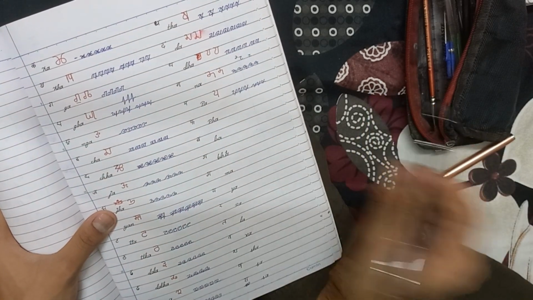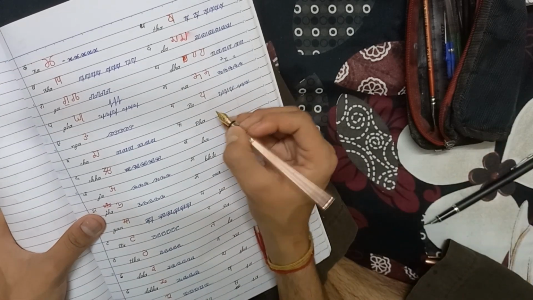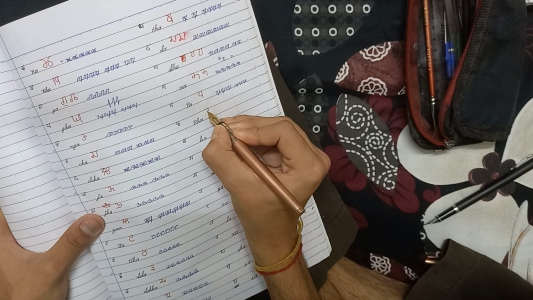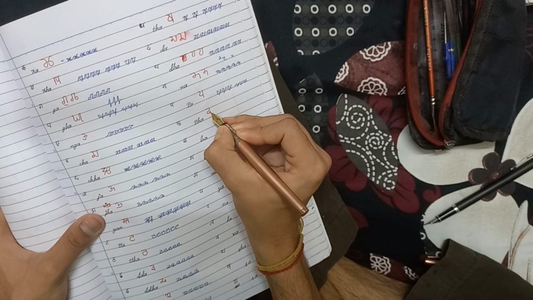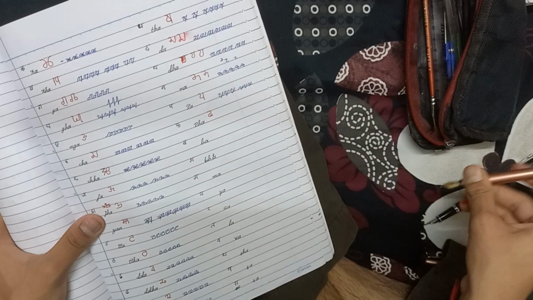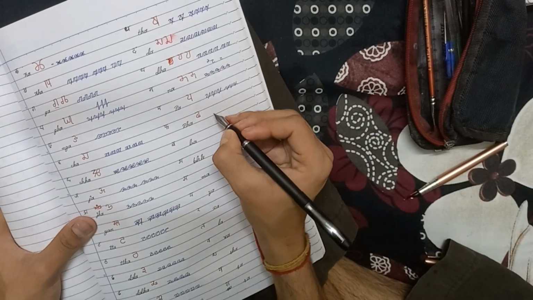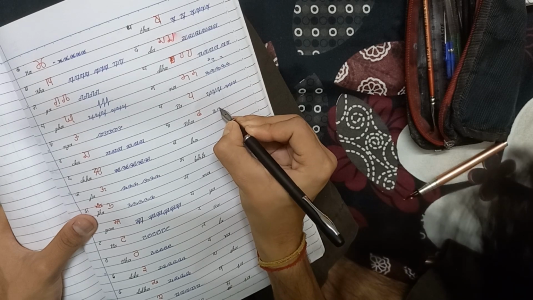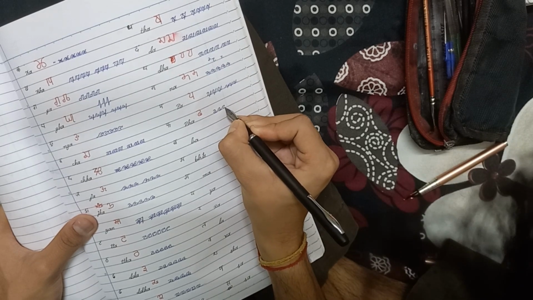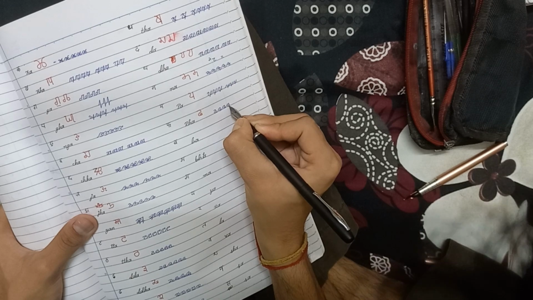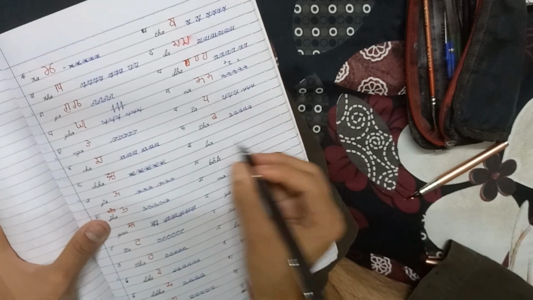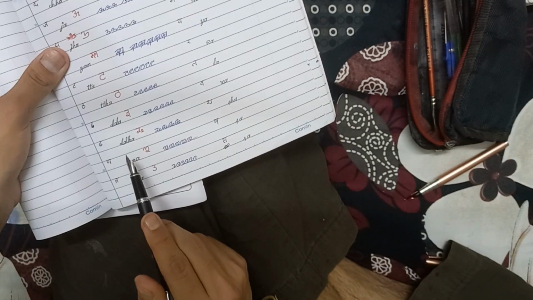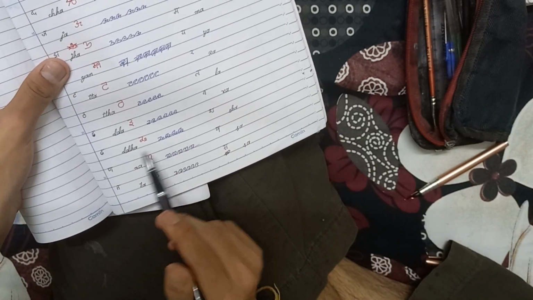For pa, you have like this, this, and this. Pa. So here we go like this one. Obviously, it's like a wobbly version of tha. Sorry, tha. Wobbly version of tha.